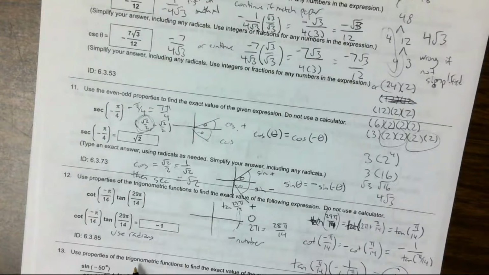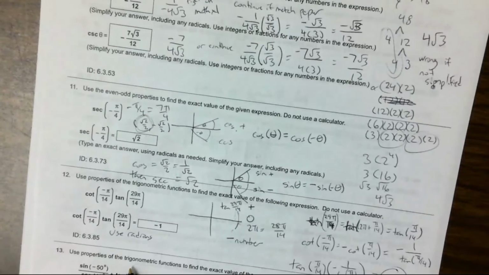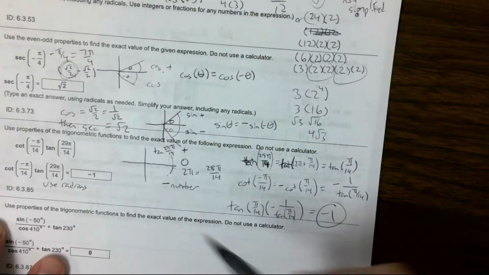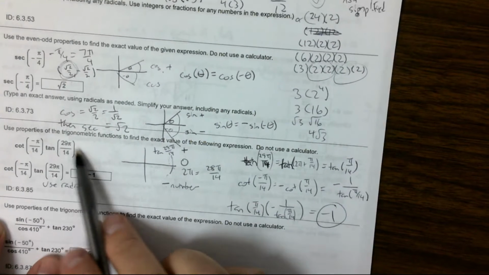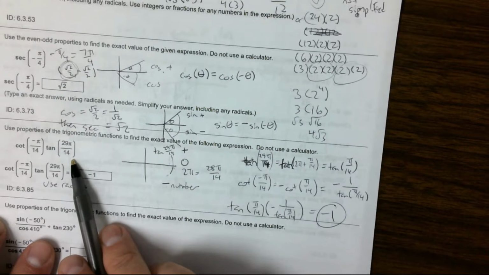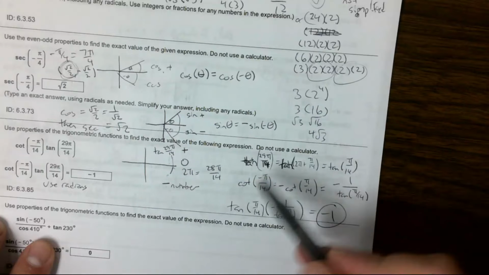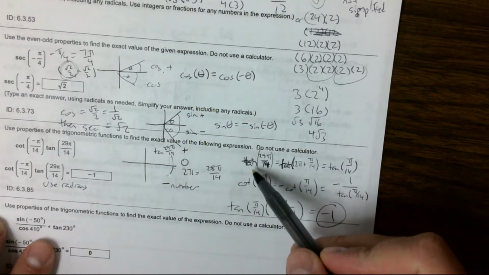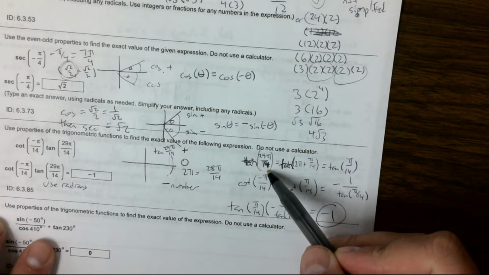Now, I did a little bit more research and I saw how they related this in the MathXL review example. So what they first did is they took the right side, which is tangent 29 pi over 14, and they wrote it, sorry that's a little messy, but that's 14ths. Tan 29 pi over 14.